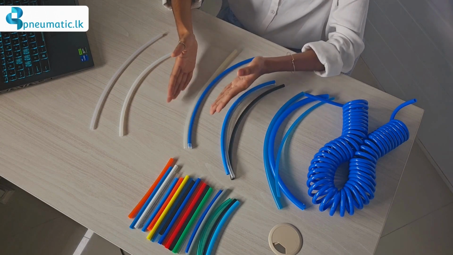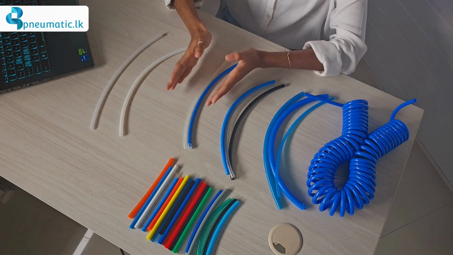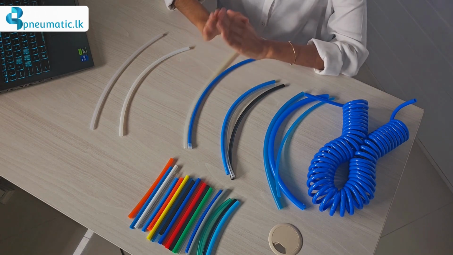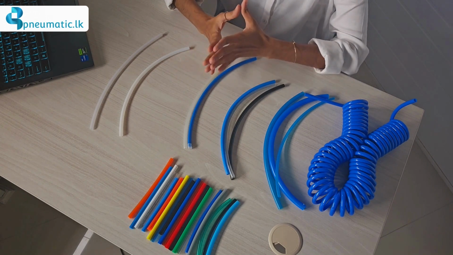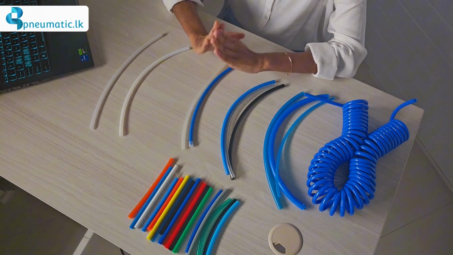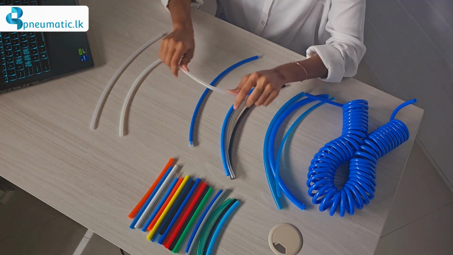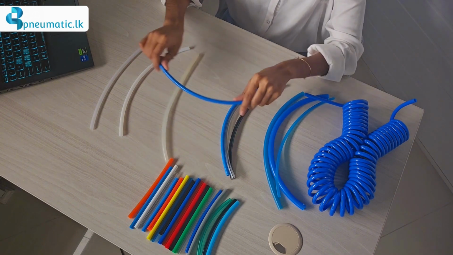Now let's talk about nylon tubes, which are known as PA tubes. These PA tubes are widely used in pneumatic systems, automotive applications, and industrial automation. Nylon tubes are less flexible. You can see it's not flexible like the other two tubes.